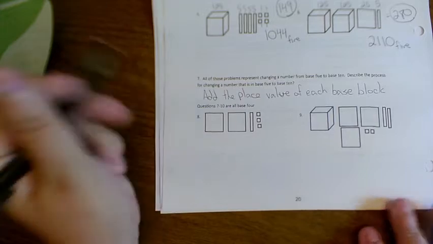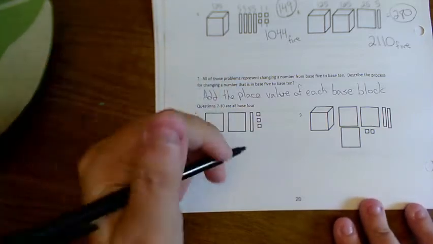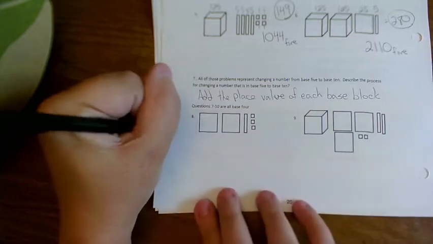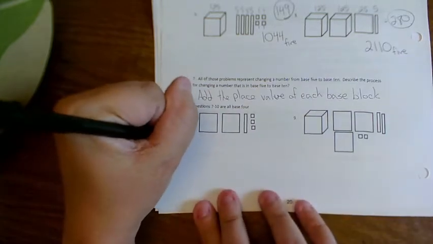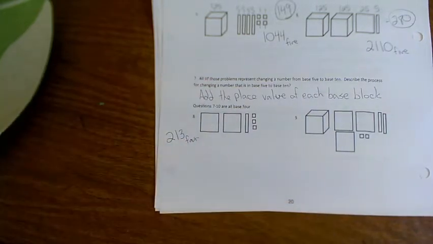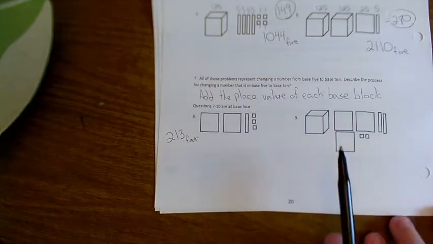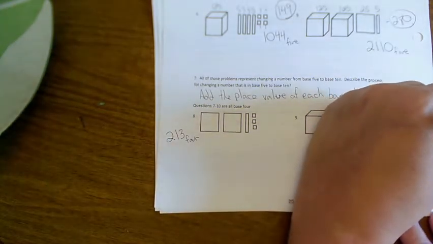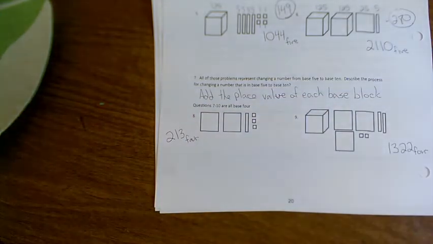So if we look at number 8, first of all, what base 4 number is being represented in this picture? This is the number, let me write off to the side. So 2 flats, 1 long, 3 units, and we're now in base 4, so that is 213 base 4. And then what about number 9? This is 1 cube, 3 flats, 2 longs and 2 units, so 1322 in base 4.